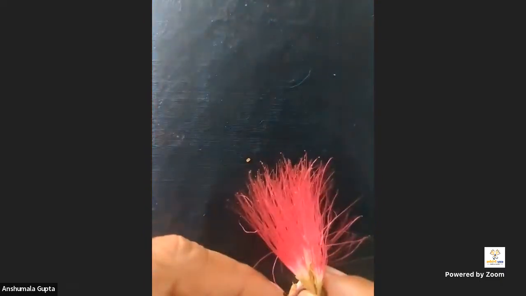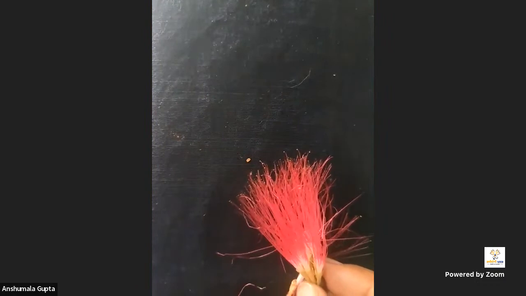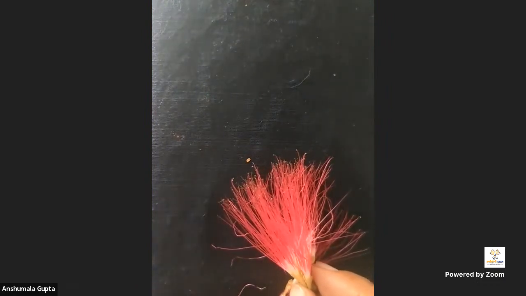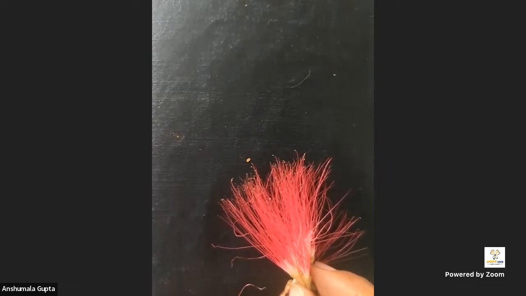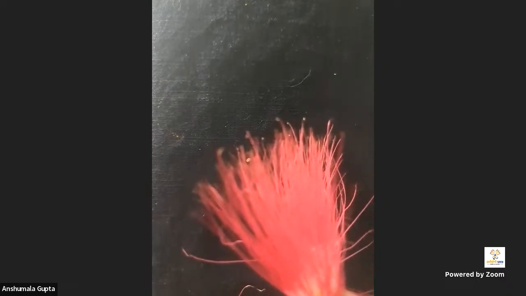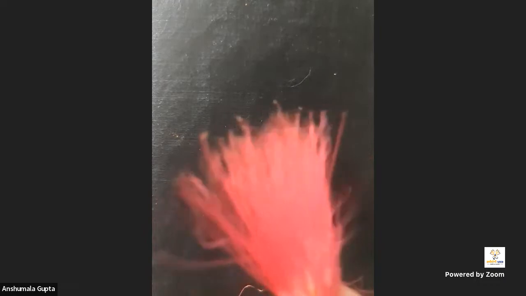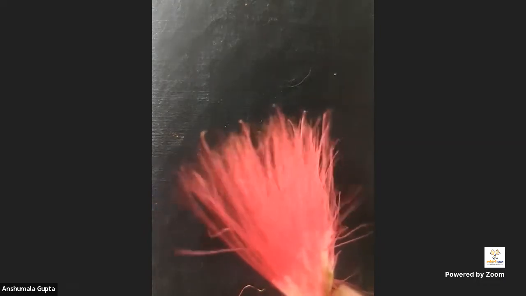So can you see from each single flower, there are females sticking out further? Can you see them? They are taller. Yes, ma'am, we can see. Yeah, so the females are taller, though you can see a thread and a tip only, but they are taller. And the rest are all a bunch of males.